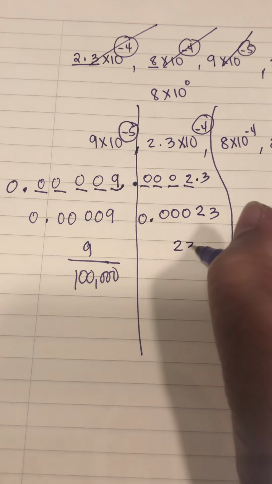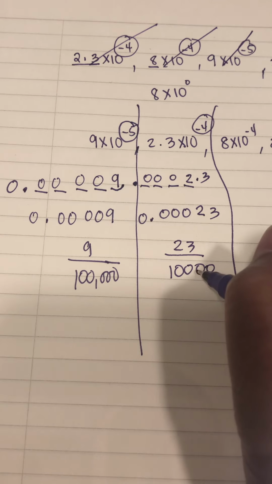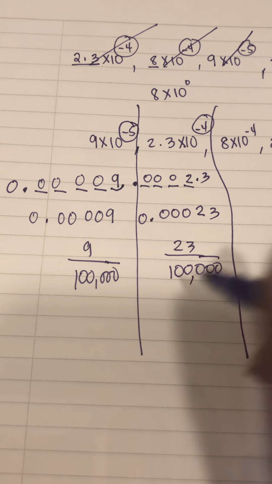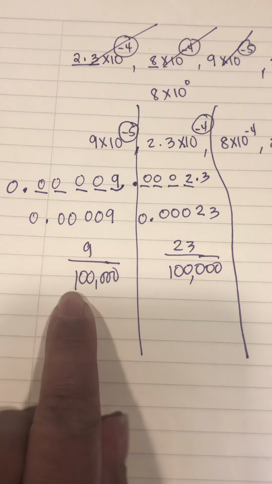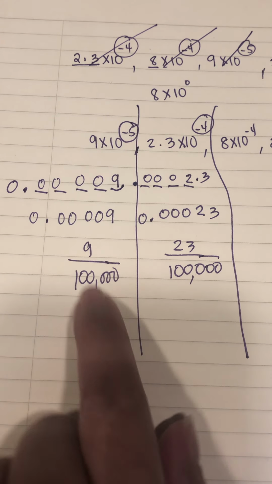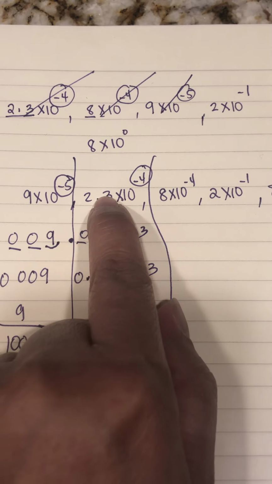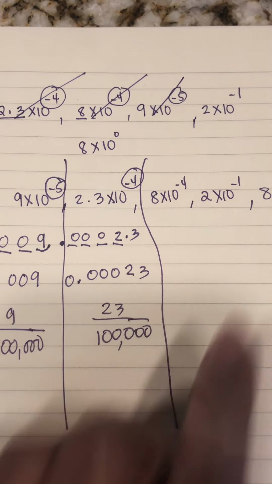So this is 23 over 100,000 as well. How many zeros do I have now? All right, so look, which one is more? So 23 100,000s is more than 9 100,000s. But then again, you can always just do the shortcut by looking at their exponent.